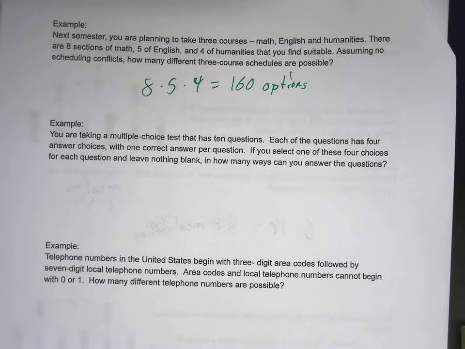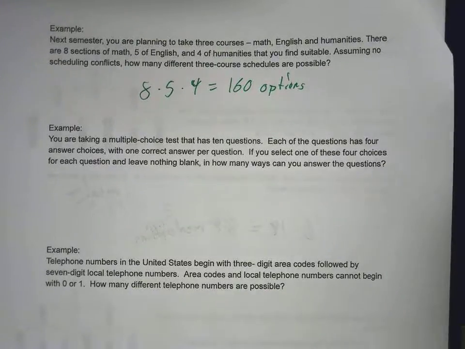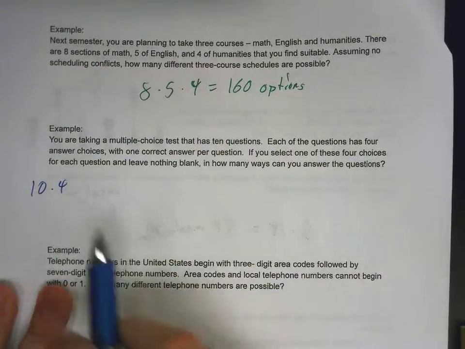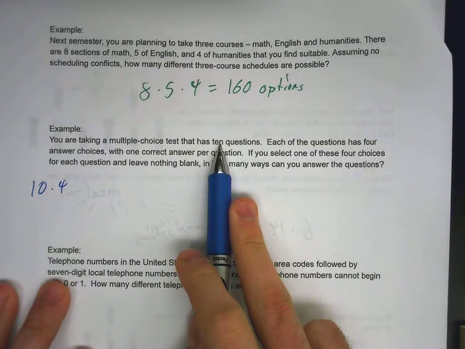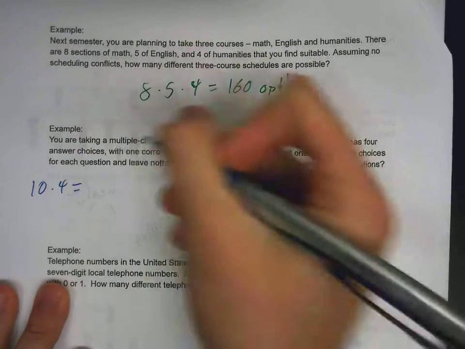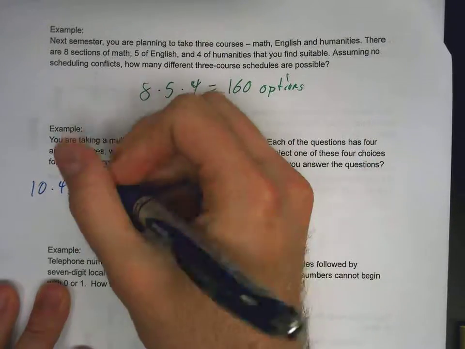What do you mean if you select? 25%, right? 10 times 4. Okay, so Sophia suggests that we can do 10 times 4. So I'm going to write this down here. It tells us that we have a multiple choice test with 10 questions. It says select one of 4 choices, then it says leave nothing blank.